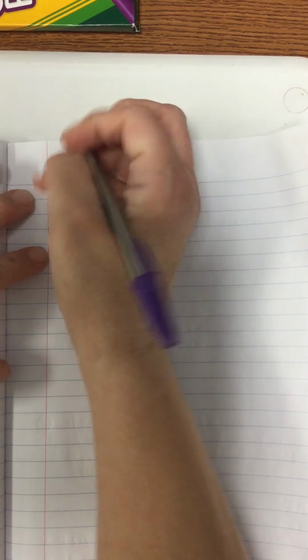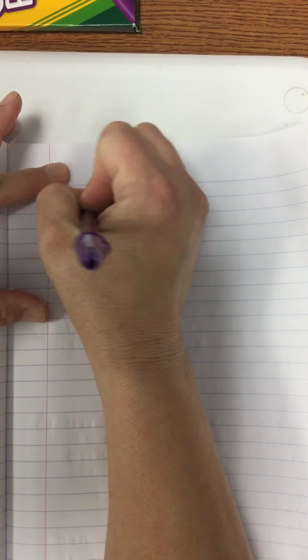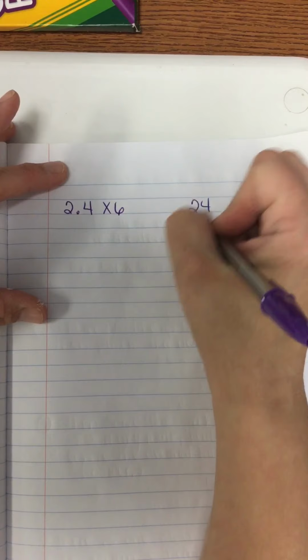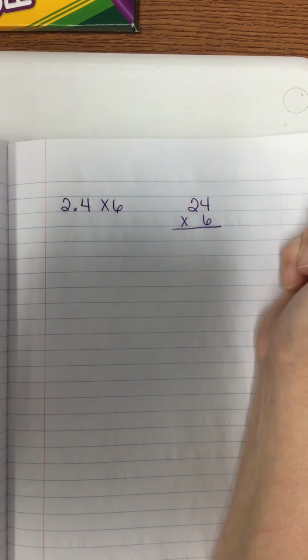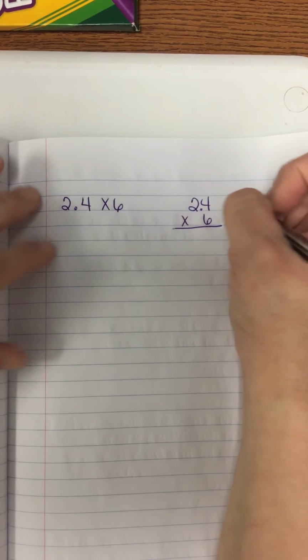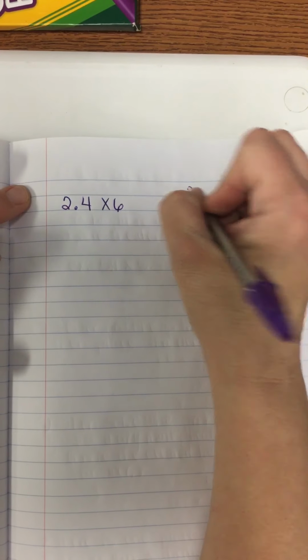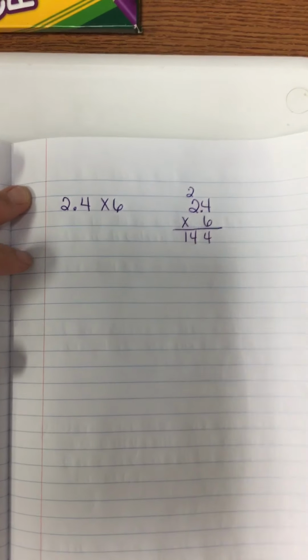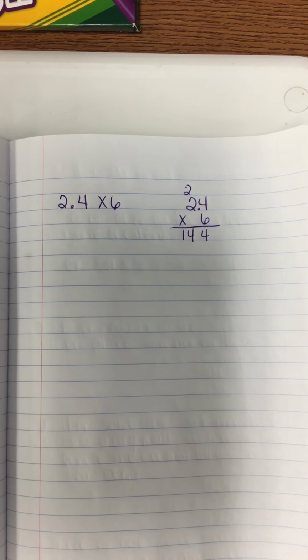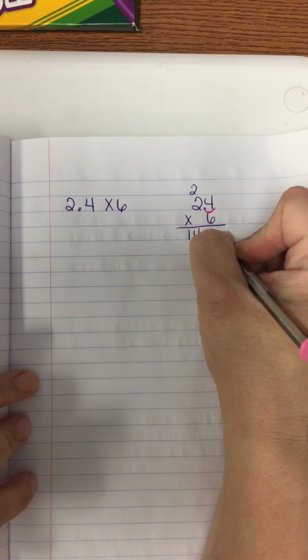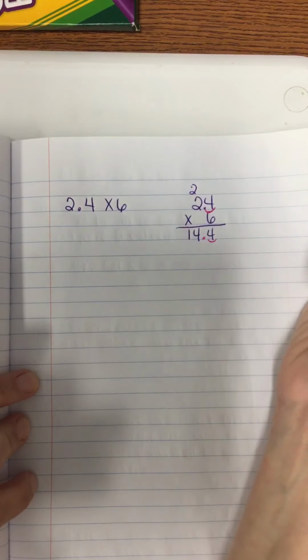All right, so if I have the number, let's say 2 4/10 times 6, I'm going to write 24 times 6. Then I'm going to place my decimal in the correct spot. And then I'm going to multiply. 6 times 4 is 24. 6 times 2 is 12, plus 2 is 14. Okay, and then I'm going to move my decimal. So there is one number behind the decimal here. So I'm going to understand that the decimal, if there's not one, it's at the end. So I'm going to move it one place over. And my answer is 14 4/10.